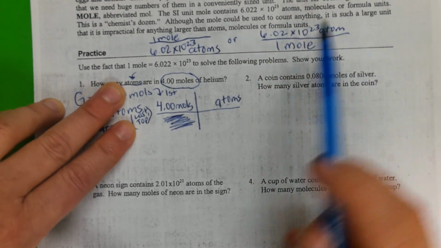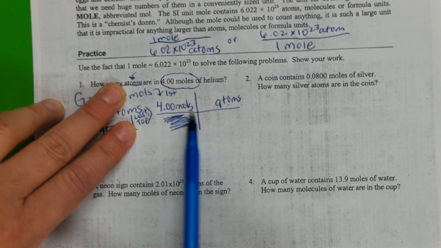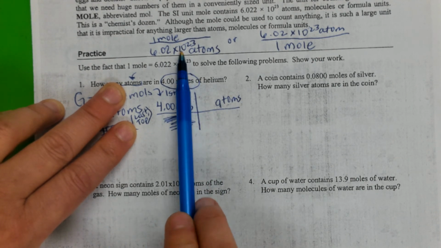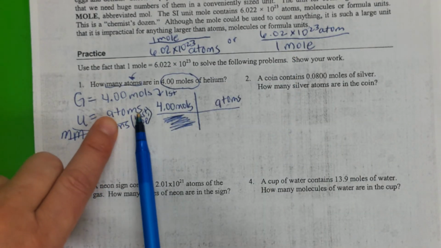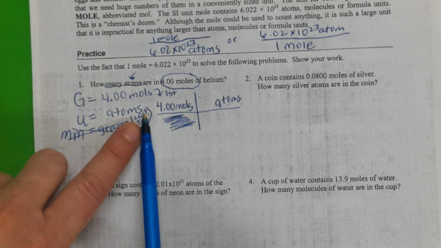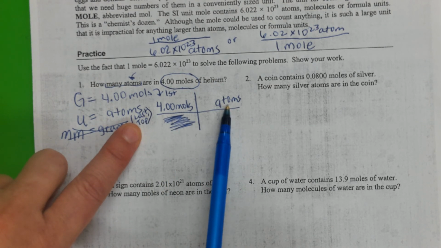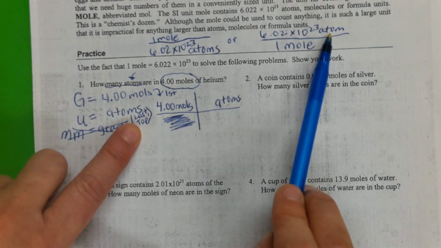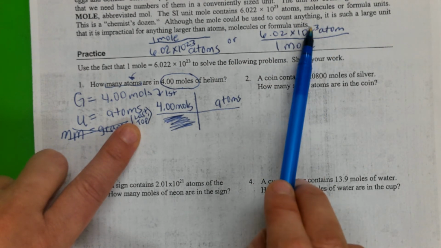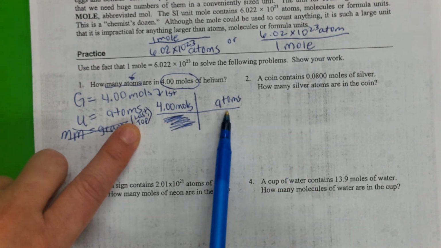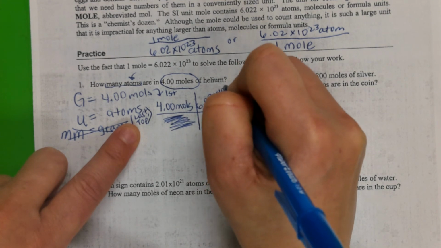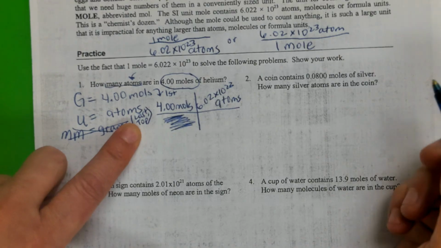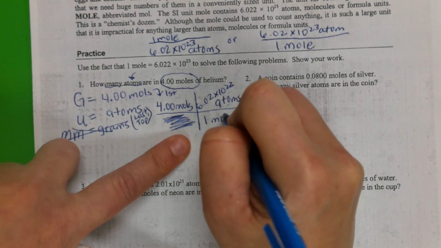So how do I know which one is going to go here? Because in the second column, you're going to put either this one or this one. What helps you is the unknown. The unknown is the last one, and on the top it says atoms. So this one goes here: 6.02 times 10 to the 23rd atoms divided by 1 mole.